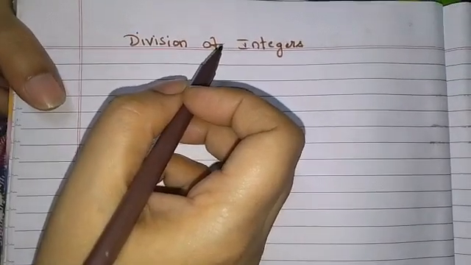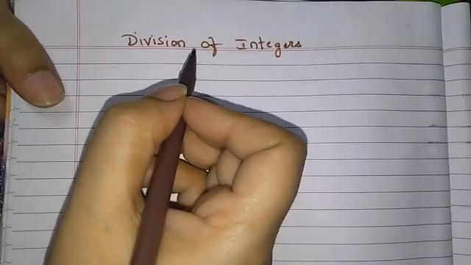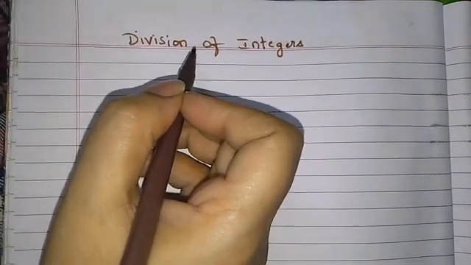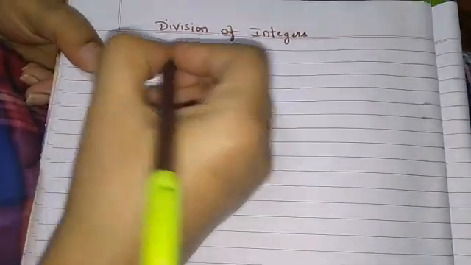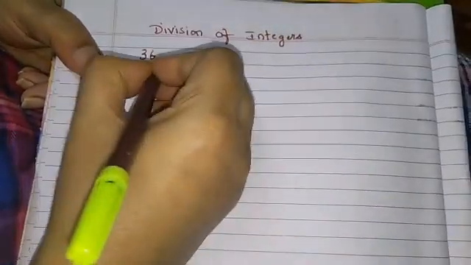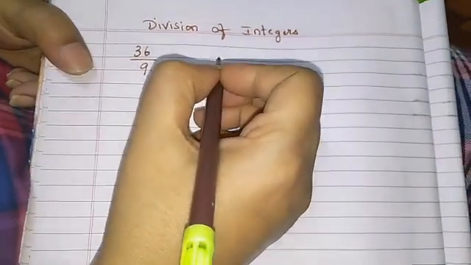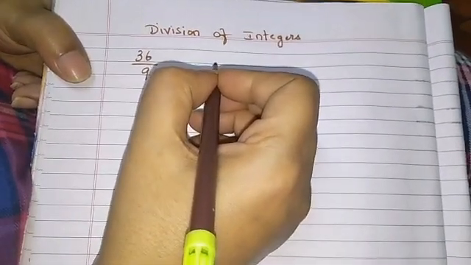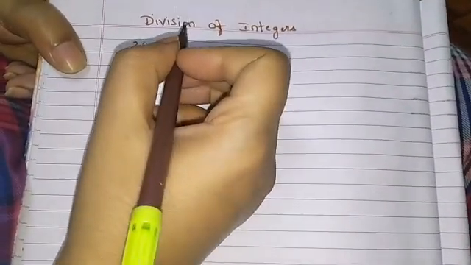Division basically is an inverse process of multiplication. Inverse means opposite, the opposite process of multiplication. So let's say if we have to divide 36 by 9, that means we have to find an integer which on multiplying with 9 gives us 36.